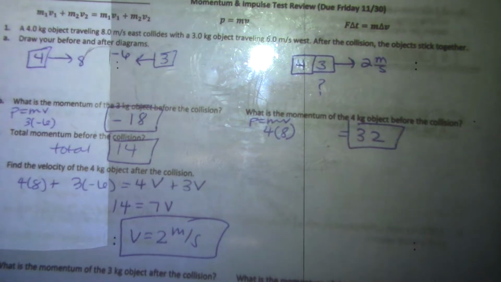Now I'm finding that missing velocity after the collision, so I'm going to plug into my m1v1 plus m2v2 equation. 4 times 8 plus 3 times negative 6 equals 4 times I don't know the velocity plus 3 times I don't know the velocity. And these are the same velocity because they are stuck together. So this just becomes 7v. This side is 14. Divide over, that gives me a velocity of 2. And that would be in the east direction because I'm getting a positive value.